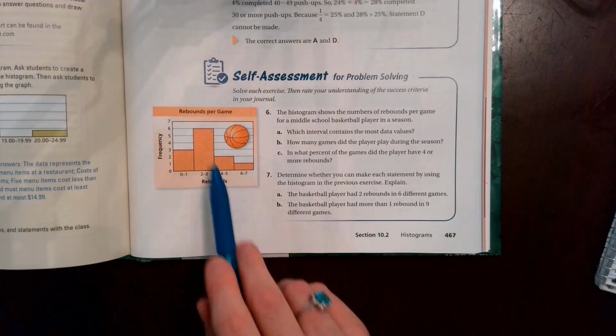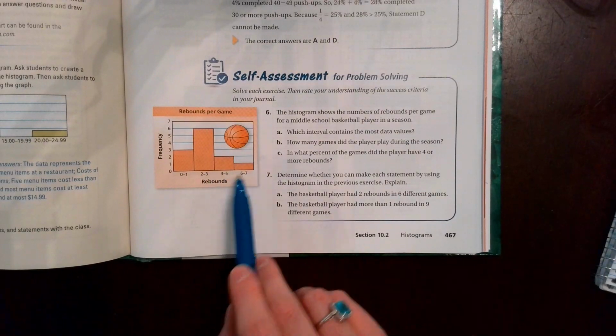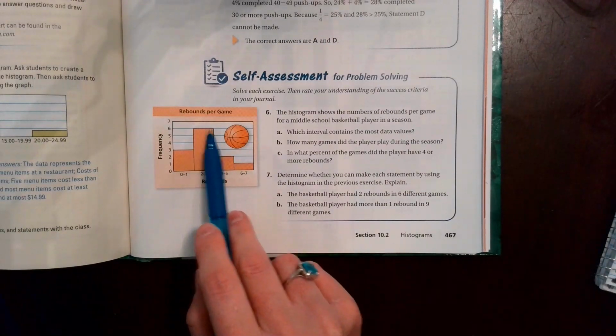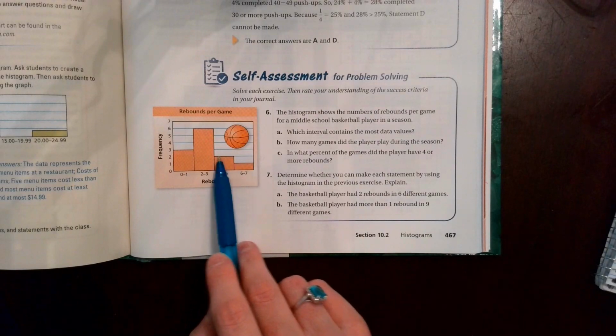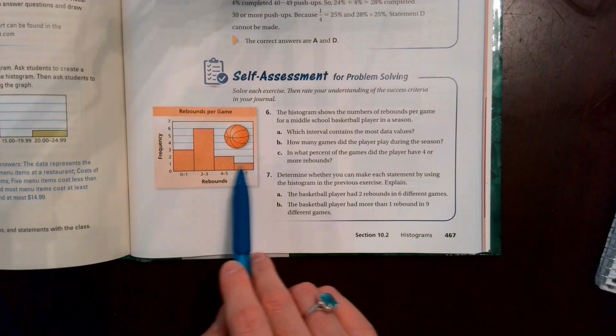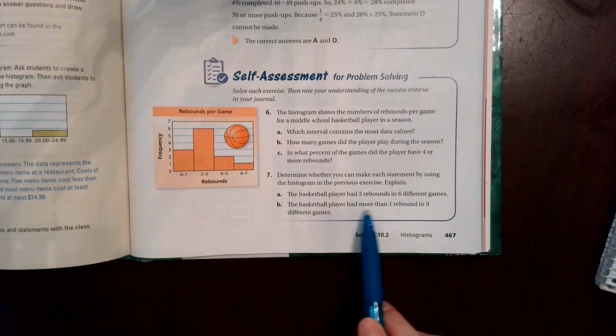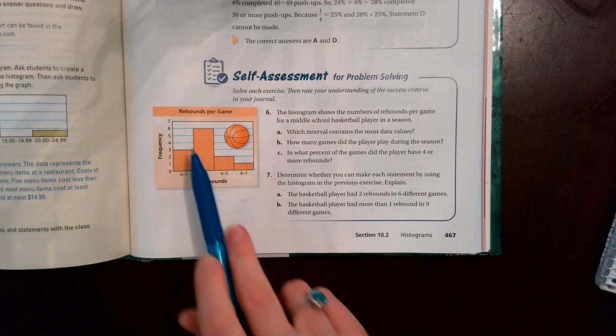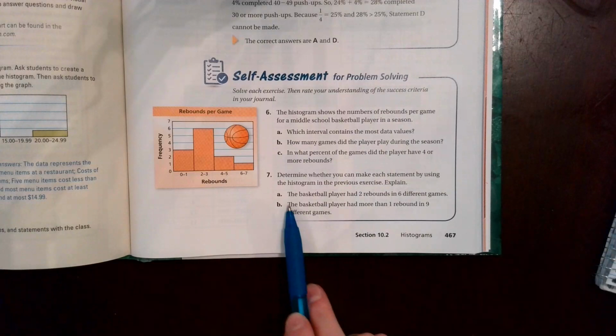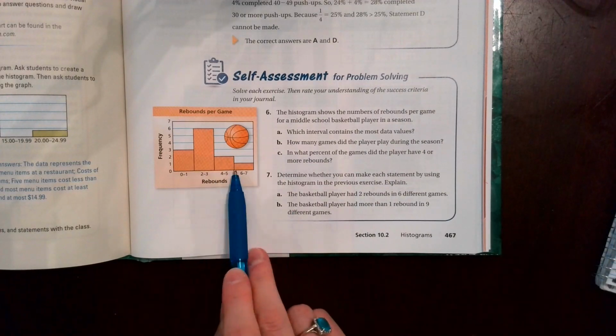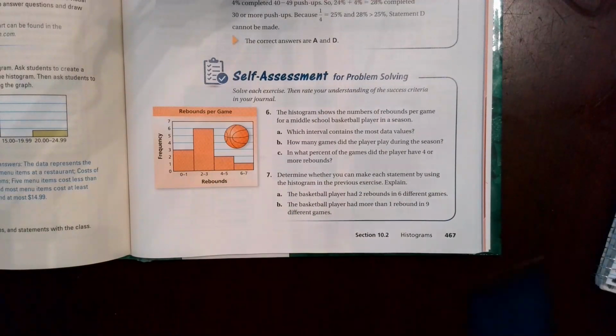All right, B, the basketball player had more than 1 rebound in 9 different games. More than 1, so that's this column, this column, this column. Let's see how many. 6 games here, 2 games here, 1 game here, so that's 6 plus 2 plus 1 is 9. So the basketball player had more than 1 rebound in 9 different games. Yes, that's true. You can make that statement using this histogram. That's an accurate statement.